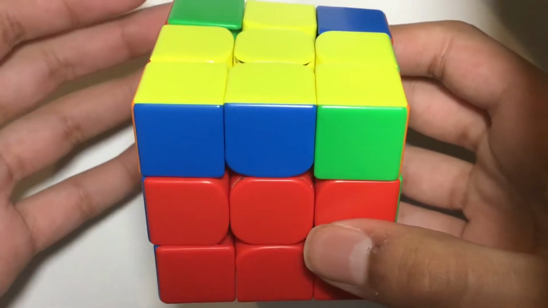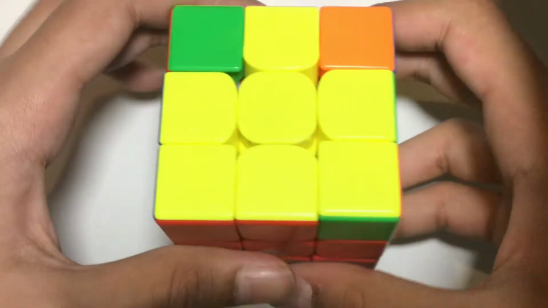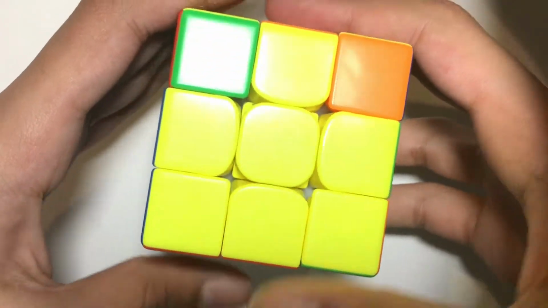Hey guys, today I'm going to introduce COLL. Sorry for the bad lighting, but please ignore it because I haven't got my desk yet.